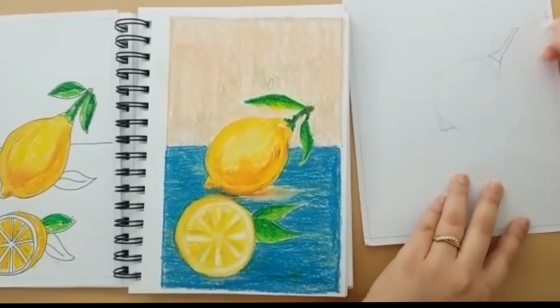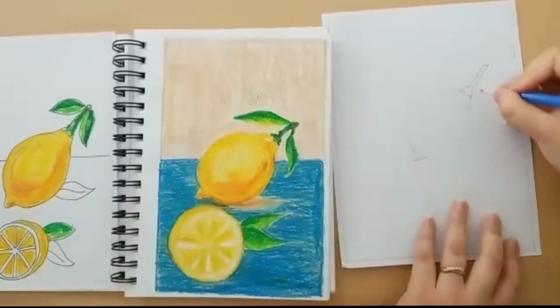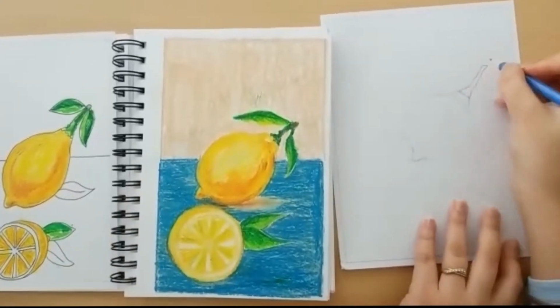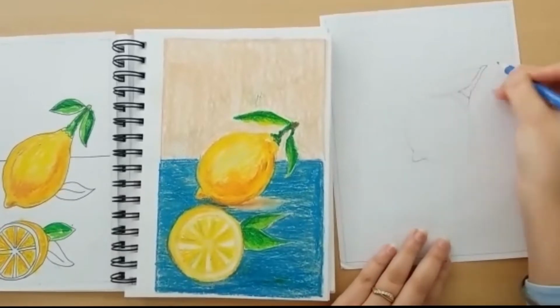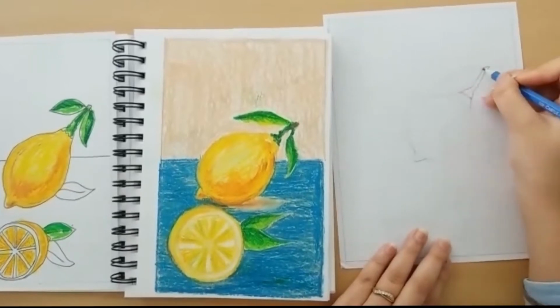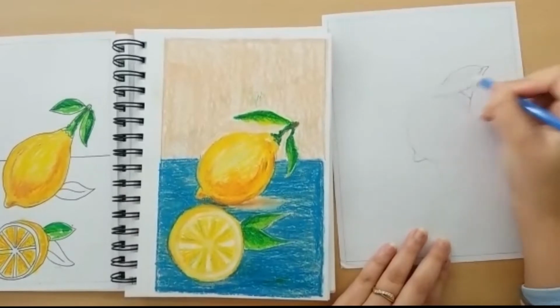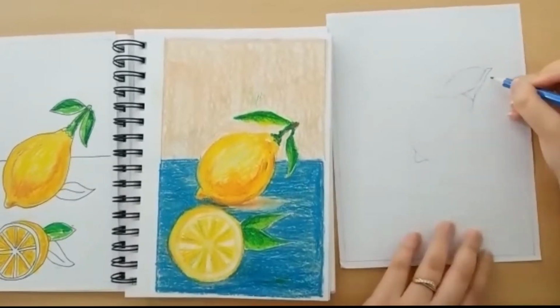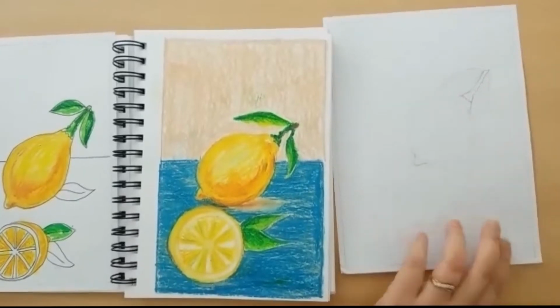The stem doesn't have to be too long. Just make it proportionate to the lemon. Now we are going to add the leaf. From here, extend a line that goes down. This is the center of the leaf, and then you will add one leaf on this side, a slight curve, and one leaf line on this side. So you have one leaf, and you will do the same on this side. Just add a center line, then a curve down like this, another curve down like that.